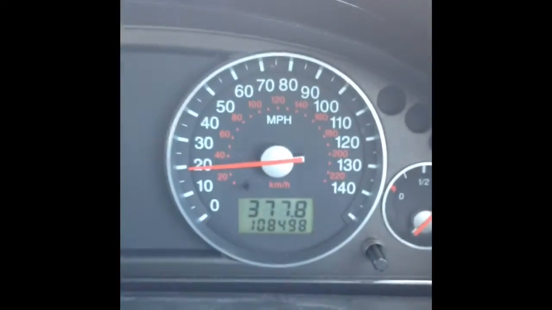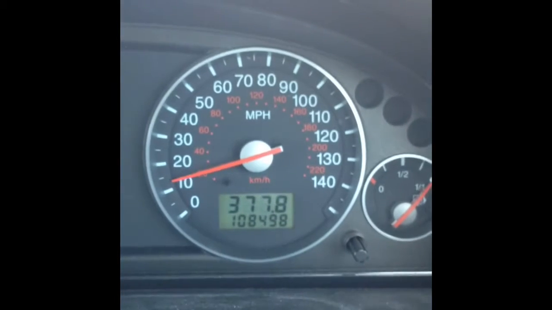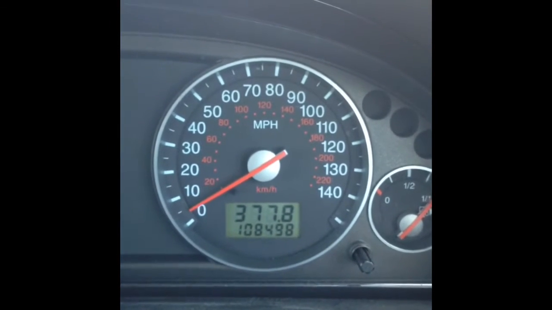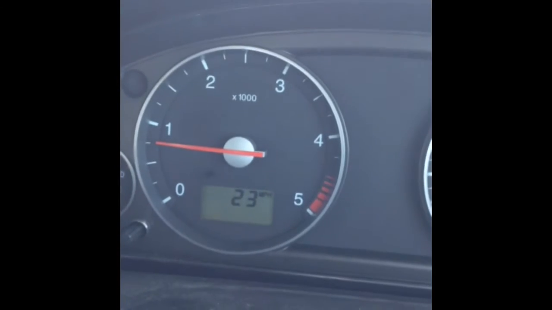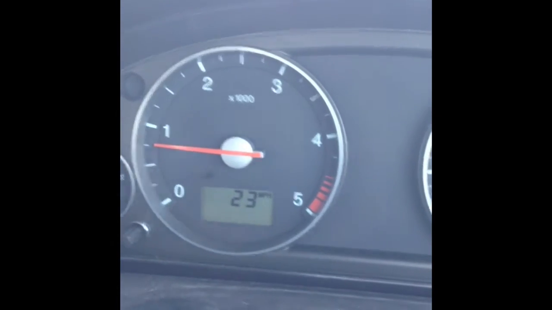I'm actually coming up to some red lights now, which means that I'm actually going to stop. So as you can see, my instantaneous speed is now 20, 10 and 0. Whereas my average speed is still 23 miles per hour.